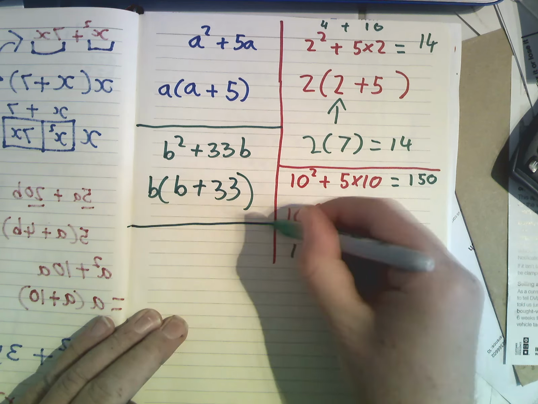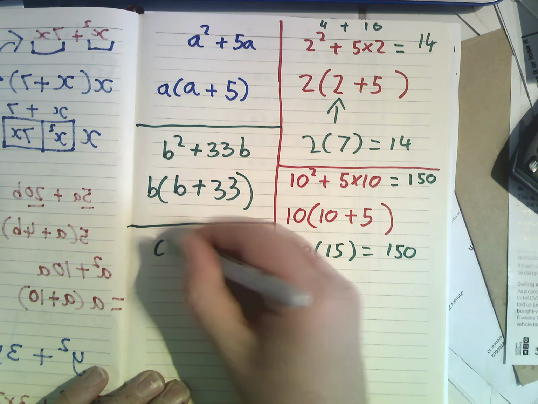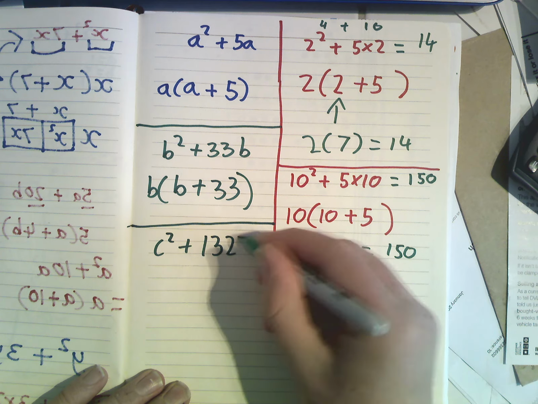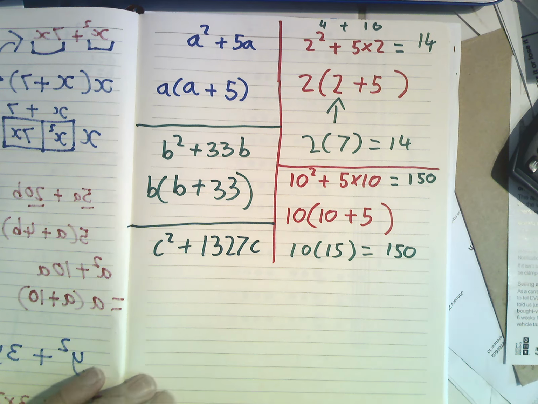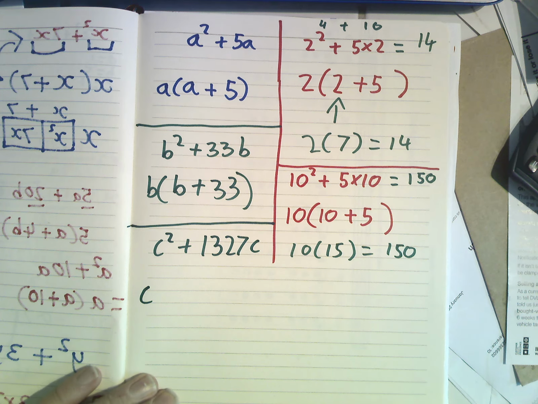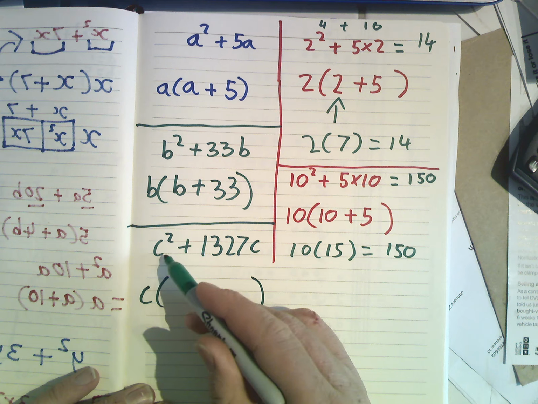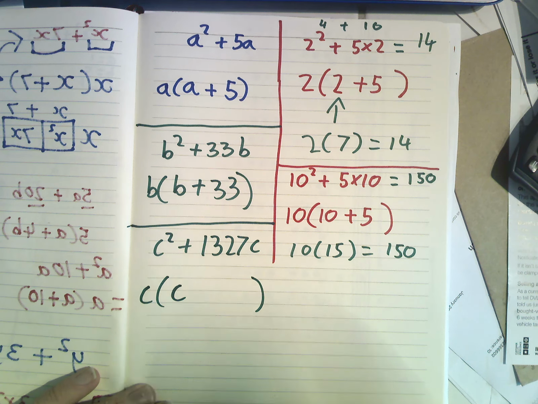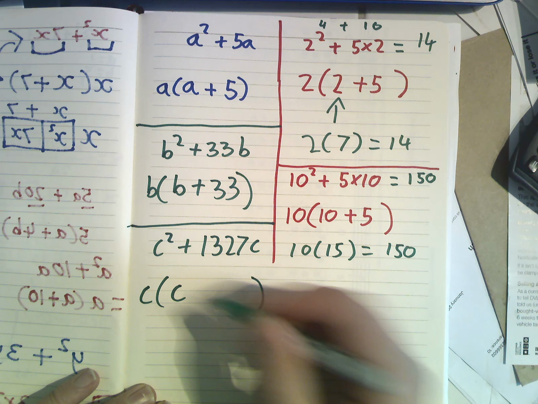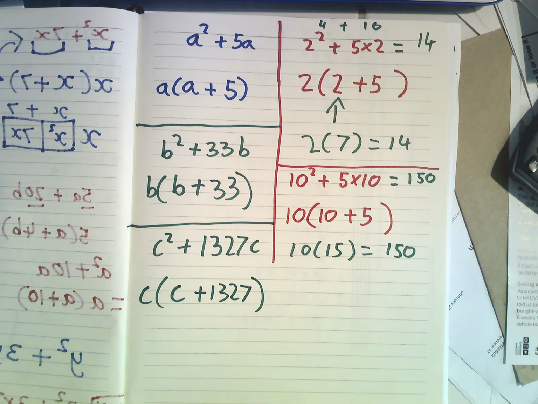One more easy one, then one hard one, and then I'll leave you be. So let's have a look. c squared plus 1327c. Can you tell me what the answer is? Do you agree that's a common factor? Do you agree that c squared divided by c is c? Do you agree that 1327c divided by c is, you guessed it.